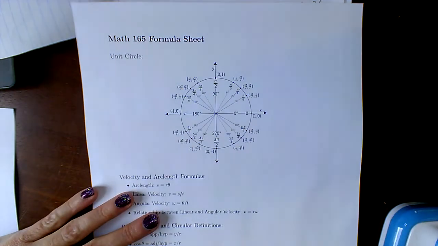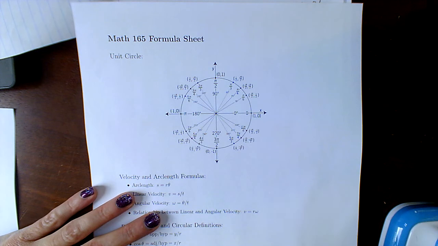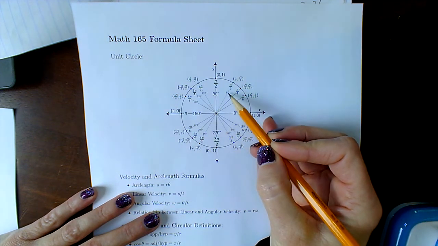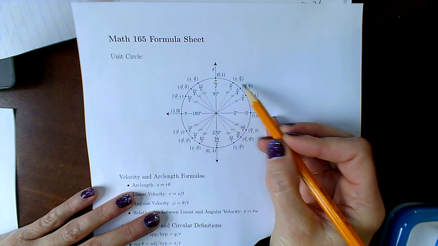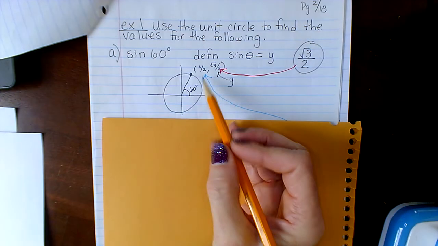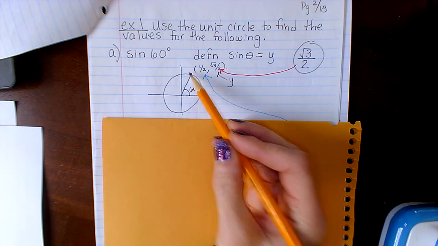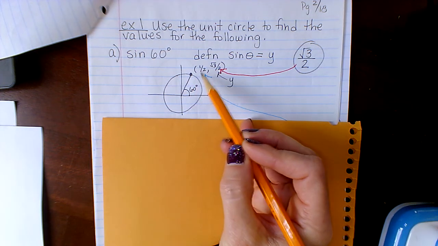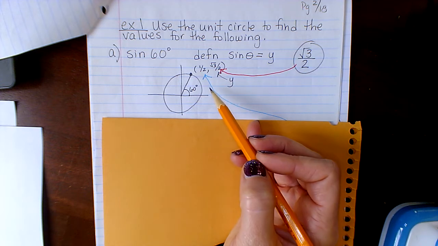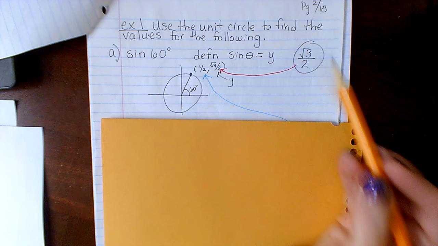So we break out our unit circle, and this formula sheet is located in D2L for you, so you can print it out. If we look at 60 degrees here, you'll see it's right here. That's the point 1/2 comma root 3 over 2. So the angle at 60 degrees, that terminal side passes through the circle at 1/2 comma root 3 over 2. This is the x value, that's the y value. Since the sine is defined as being the y value, then we say the sine of 60 degrees is root 3 over 2.